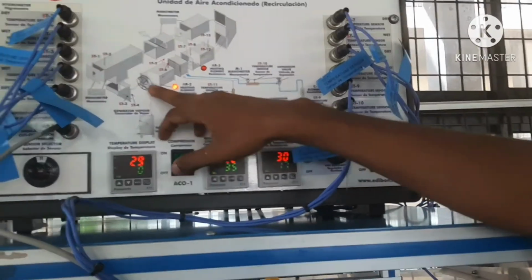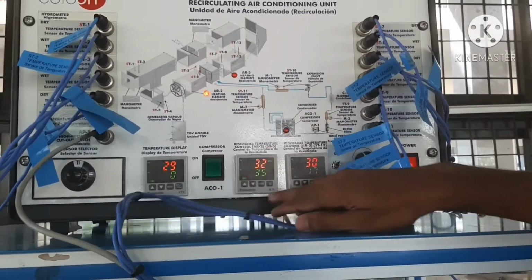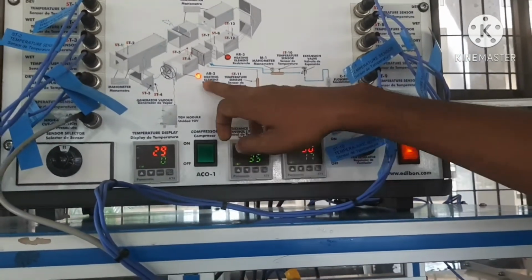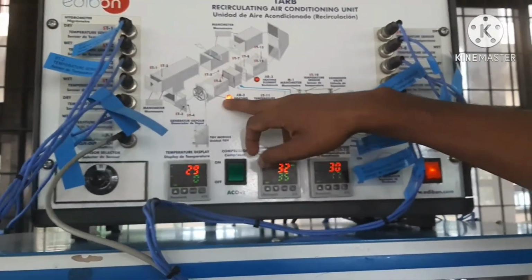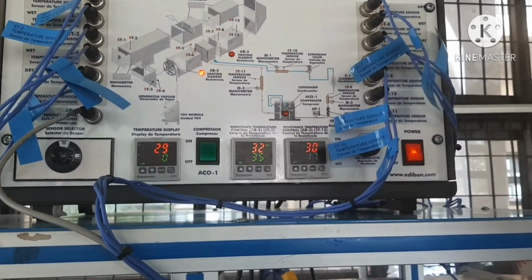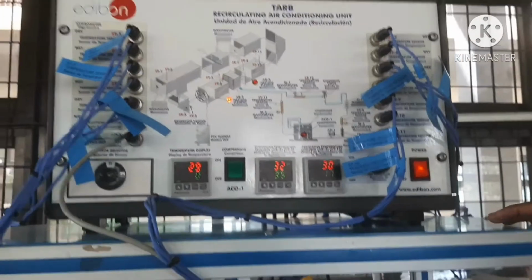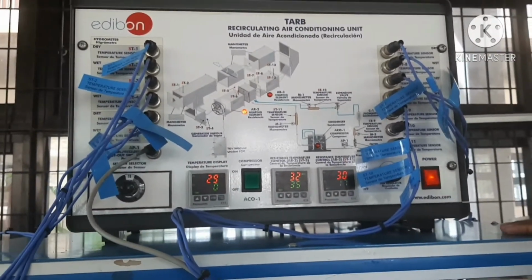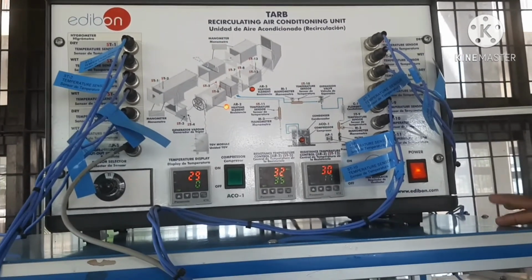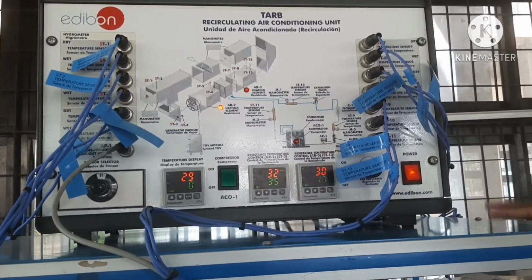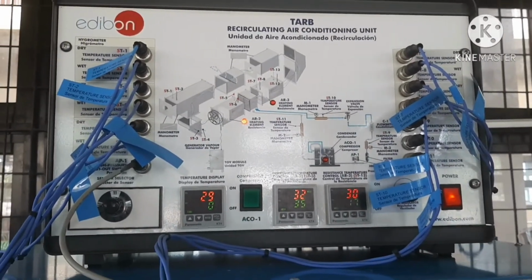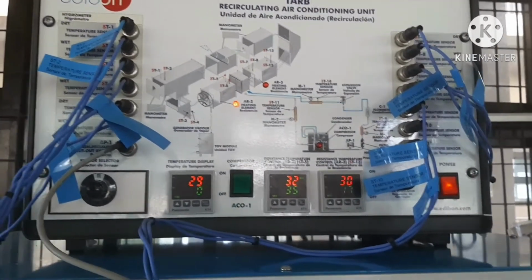Now that bulb is on, that means the left side heater is on now, right? In the heater you can see there's a red color and a green color, right? The red one shows the temperature, that is, what is the temperature of the airflow inside of that heater, right? The green one shows up to which temperature we have to achieve, or we have to increase, right?